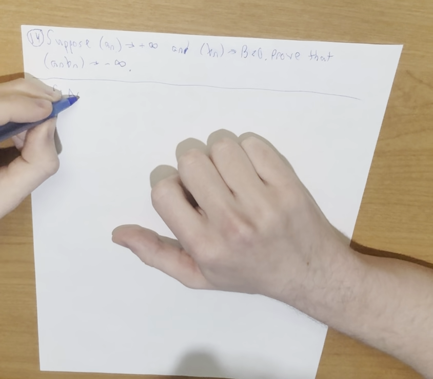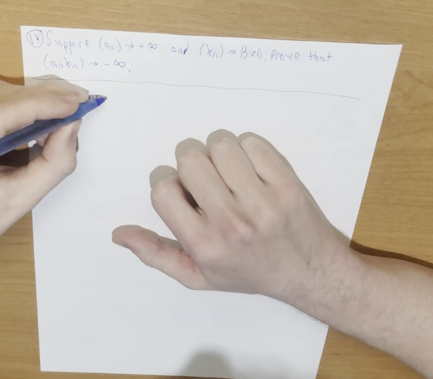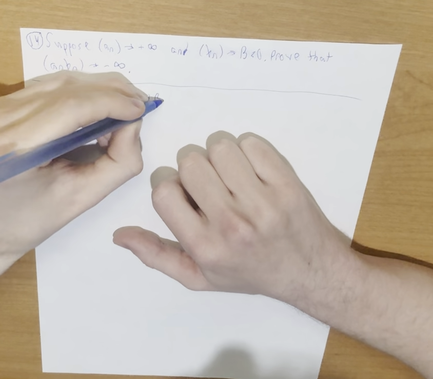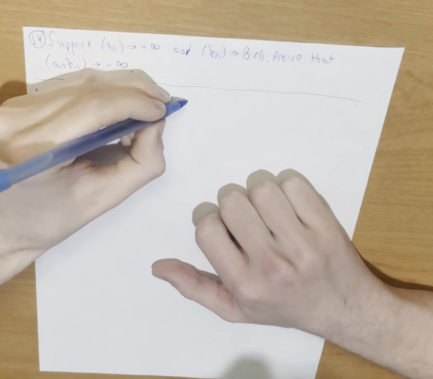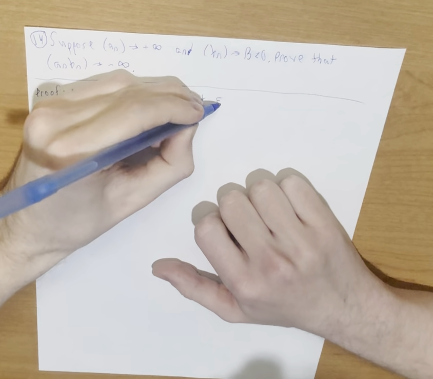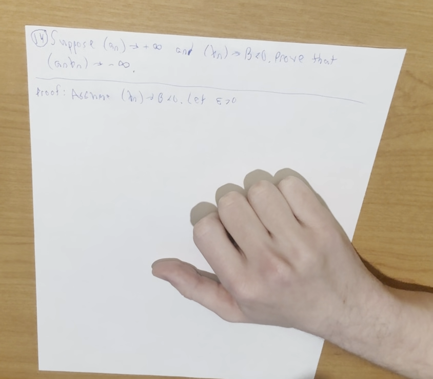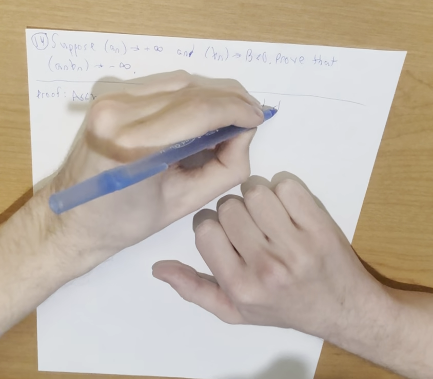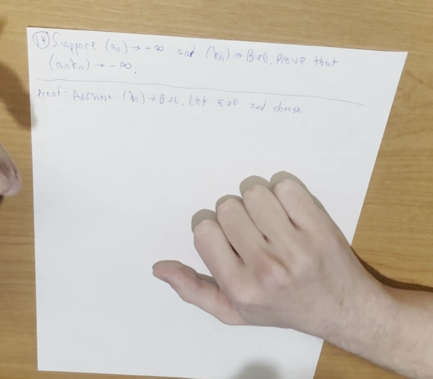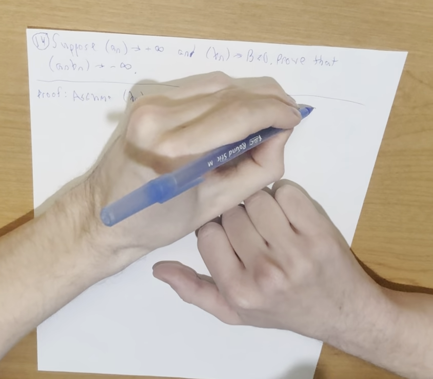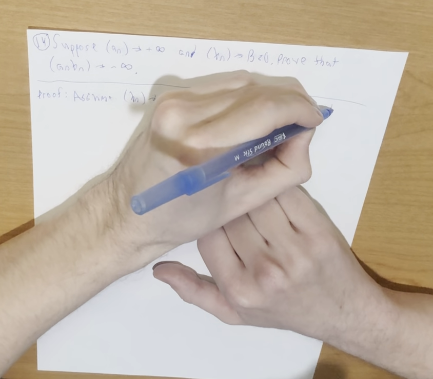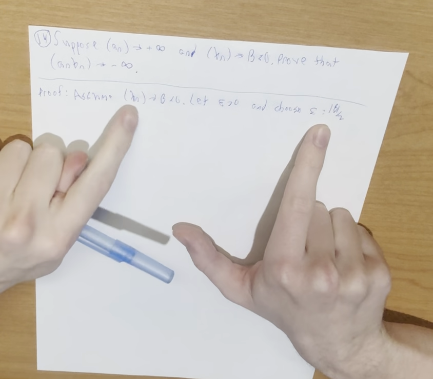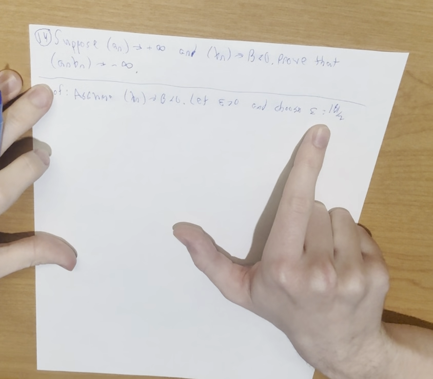So I'm going to assume b_n converges to b, which is negative. I'm going to let epsilon be positive, and I will choose epsilon to be the absolute value of b over 2, kind of like we've done in the past to get b_n to be bounded, because we want an upper bound on b_n.